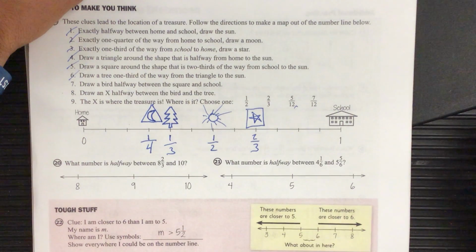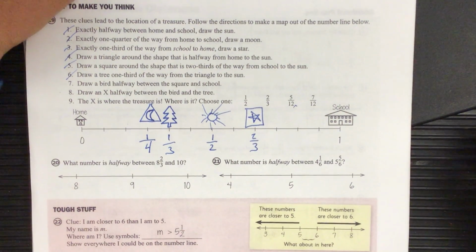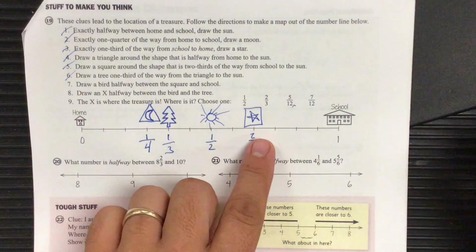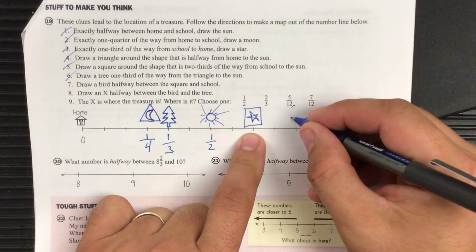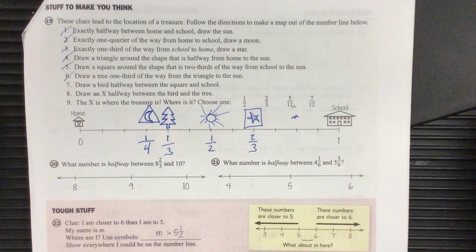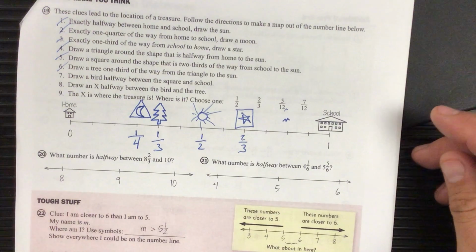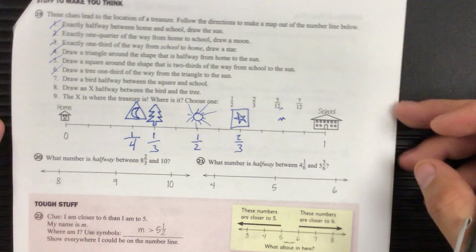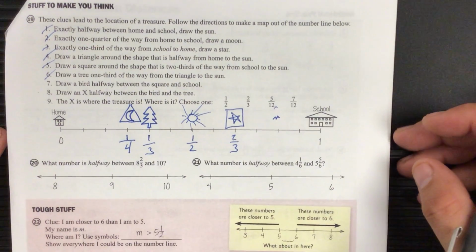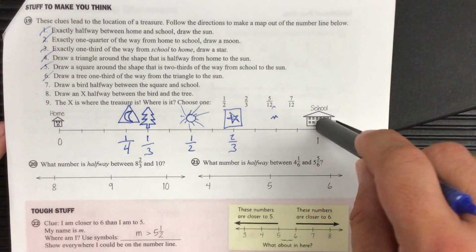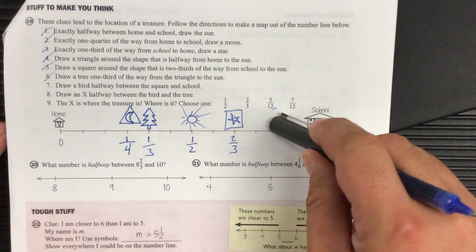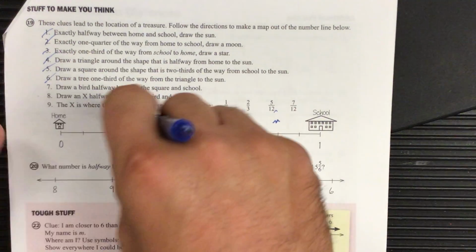Draw a bird halfway between the square and the school. Square, school. Right there. Is that a bird? Yep. Now what fraction is that? Let's count, going every other, how many spaces it is. Ready? 1, 2, 3, 4, 5, 6.